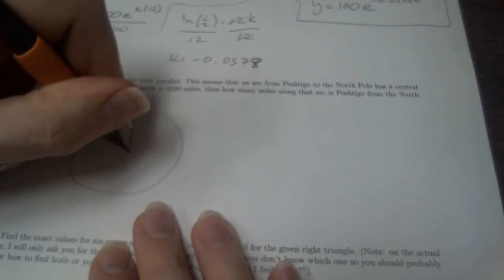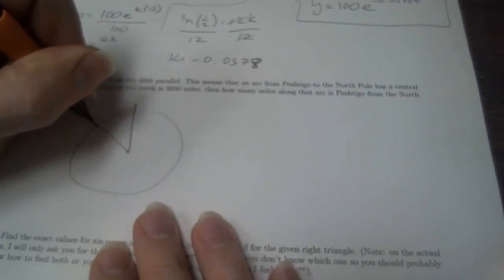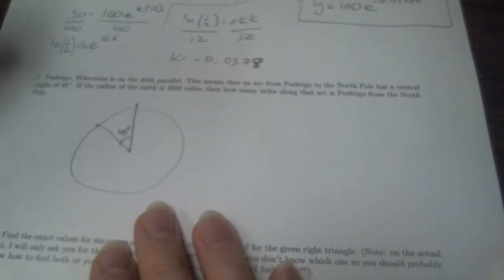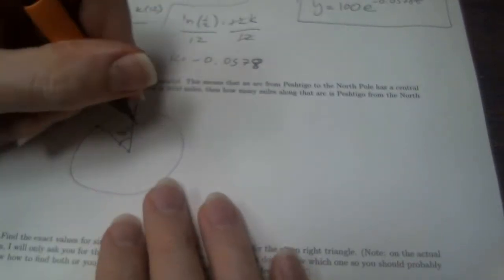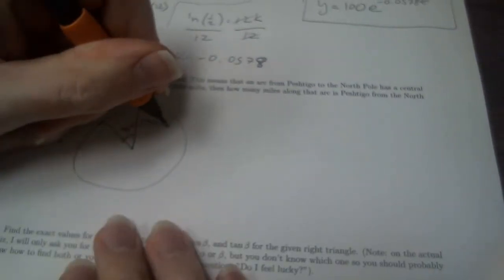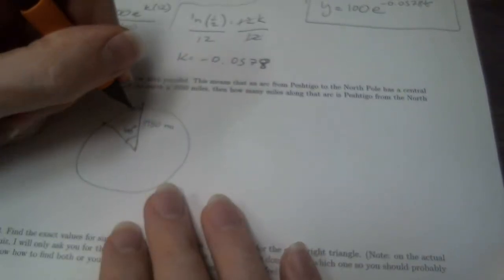Since it's on the 45th parallel, my central angle here is going to be 45 degrees. If the radius of the Earth is 3,950 miles, that's going to be my radius, then how many miles along the arc is Peshtigo from the North Pole? So we're looking for this arc length here.